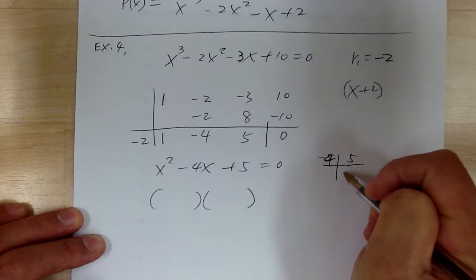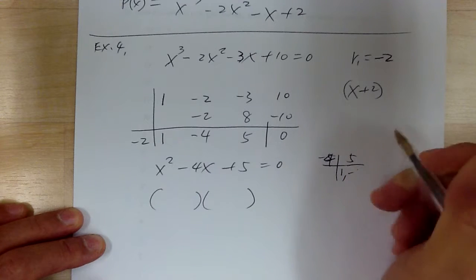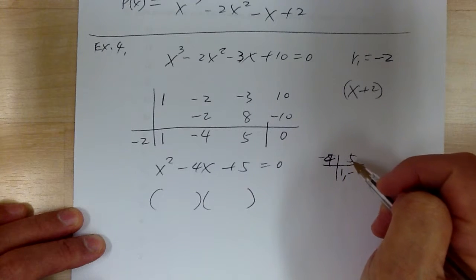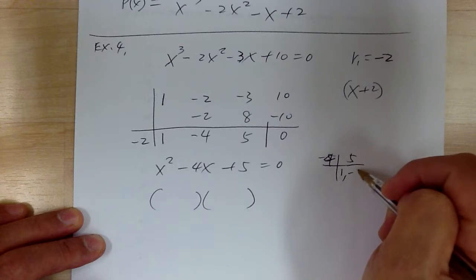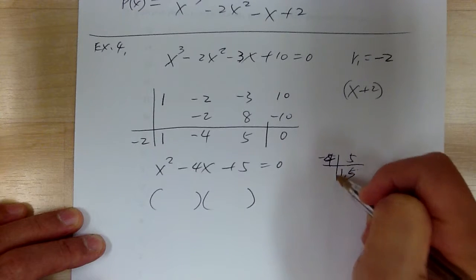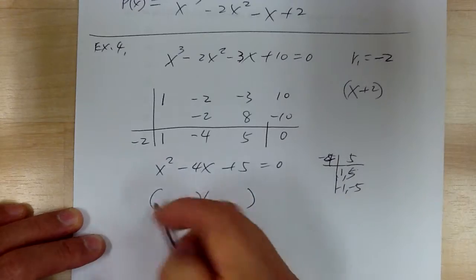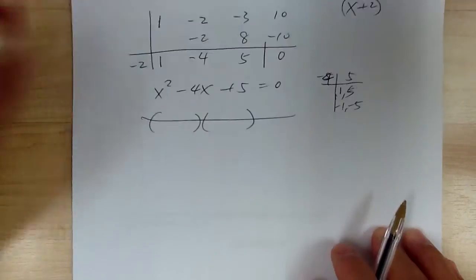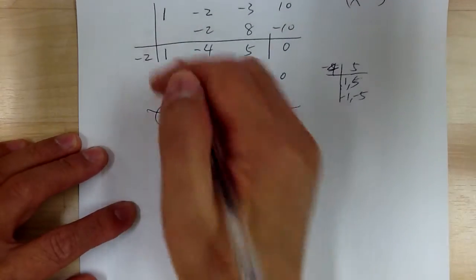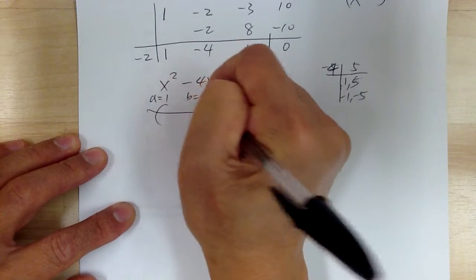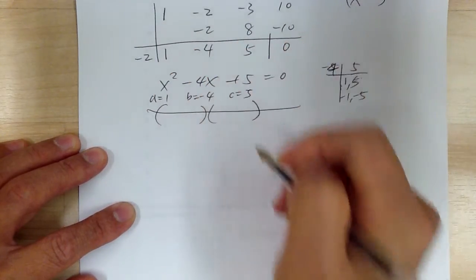So from here, you can use factoring. Let's see. This one is not factorable. If you try to match, it's not factorable, so you can't do factoring. So that means you use the quadratic formula. So a equal to 1, b equal to negative 4, c equal to 5.